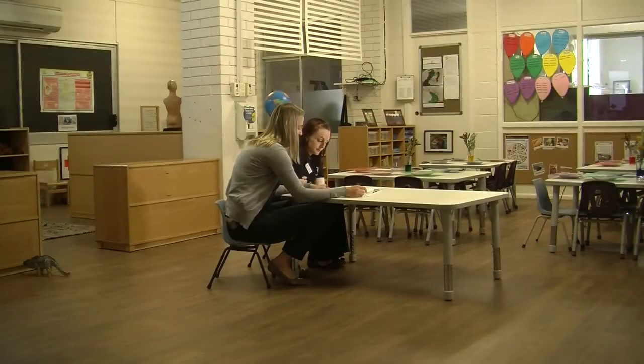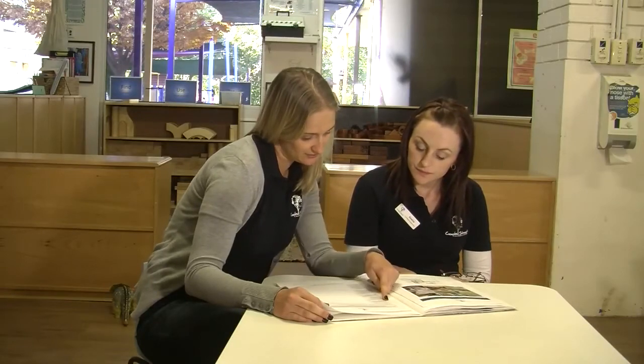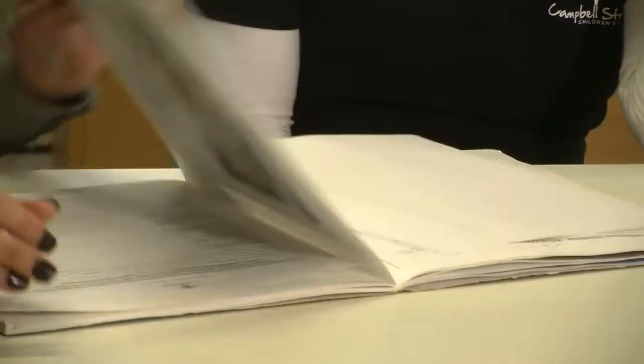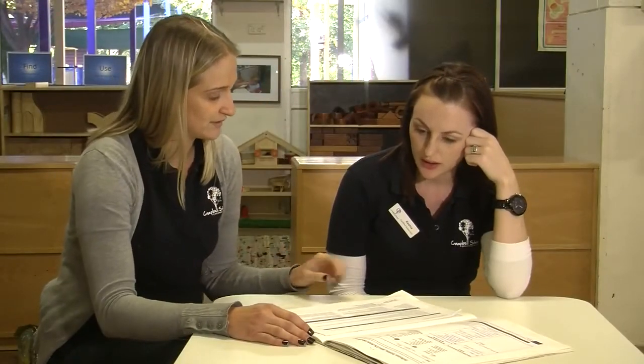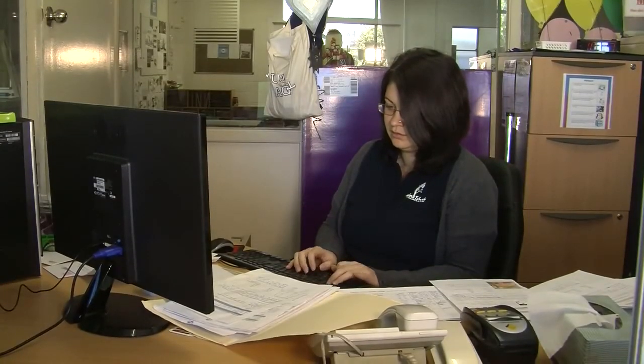Another question that often comes up is, do I need a template or a program to follow? There are no mandated templates or programs for documenting children's learning or educational experiences. While templates and programs may be helpful in organising information, they can also be very limiting. Educators are encouraged to resist the temptation to reduce documentation to a tick and flick exercise. Documentation is not about filling in blank boxes.